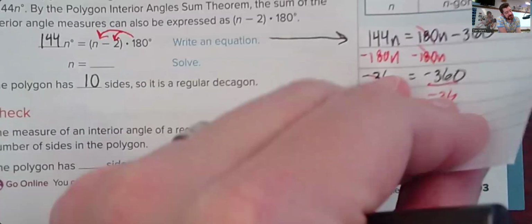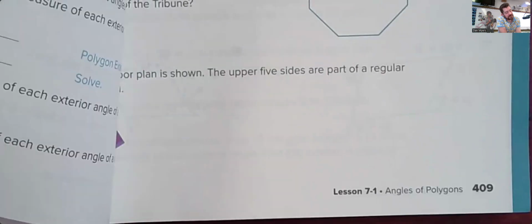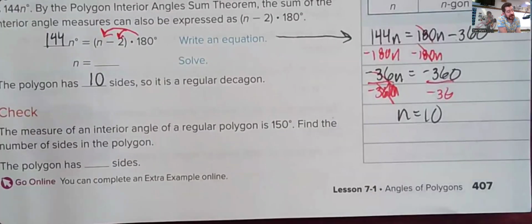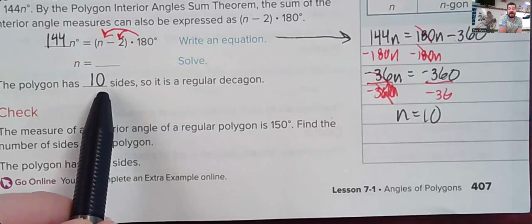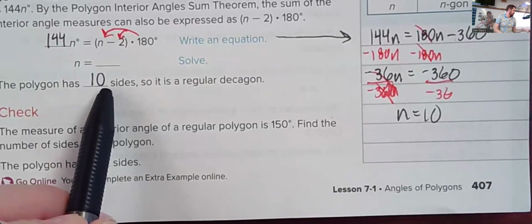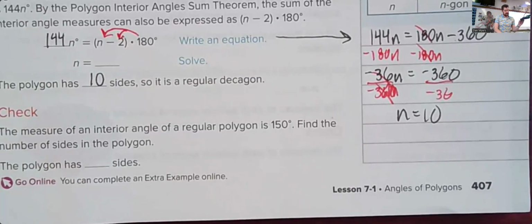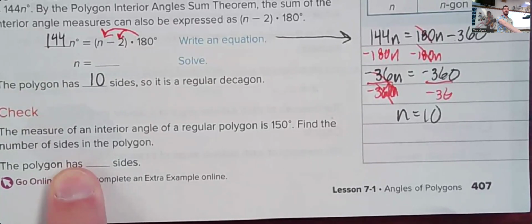There's one more page of notes. Does that equal, wait, what does that equal again? 10? On the last one, yeah, it's 10. How many sides does this one have? 12, yeah. This one's 12.